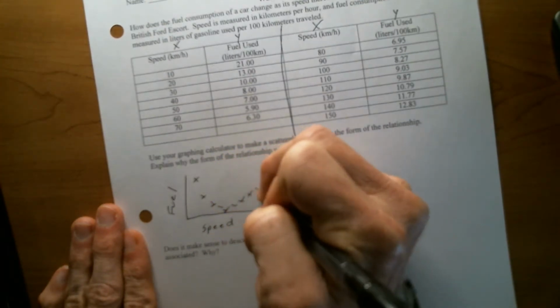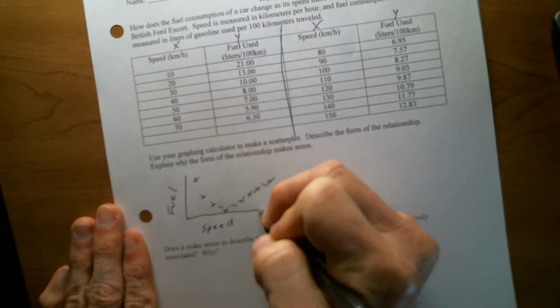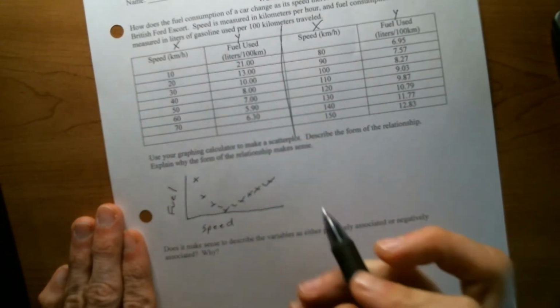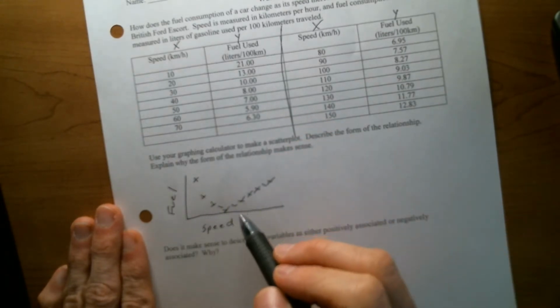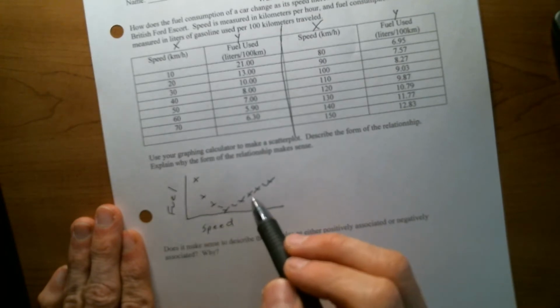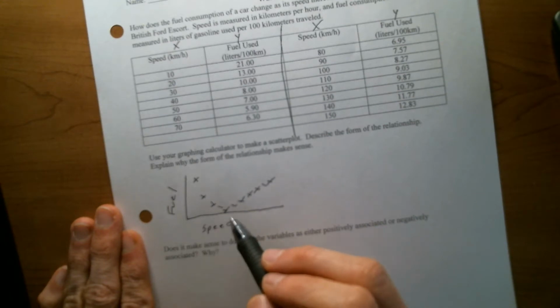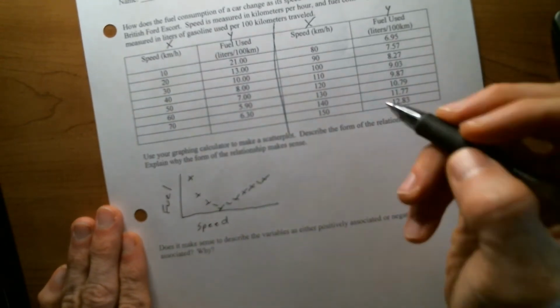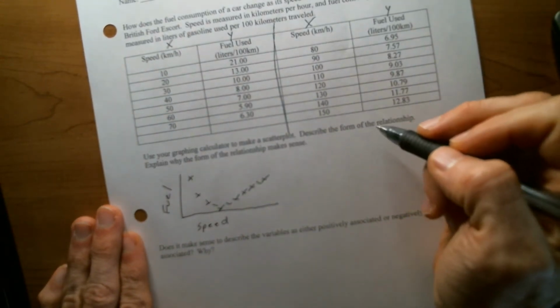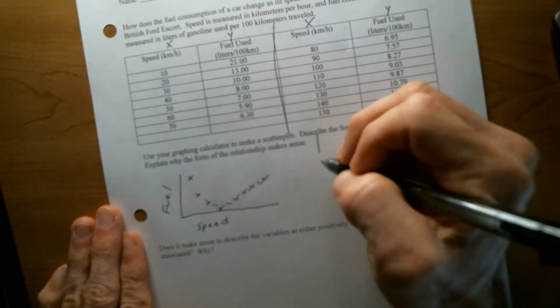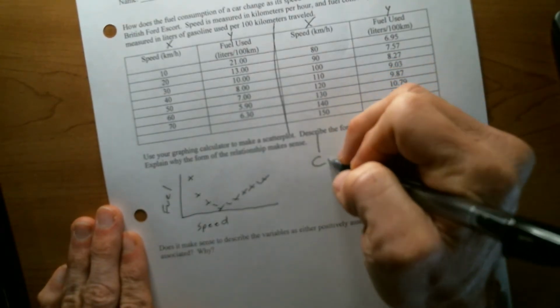So something like this is all I'm really looking for. Obviously, I didn't just measure anything out. I didn't check the dash lines. I'm basically just looking for a general sketch of what's happening. So in terms of describing the form of the relationship, we could say that it is curved.